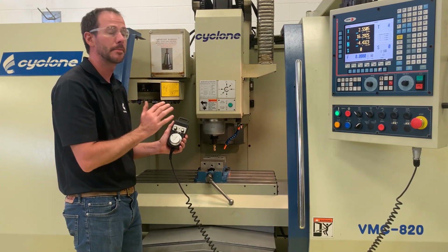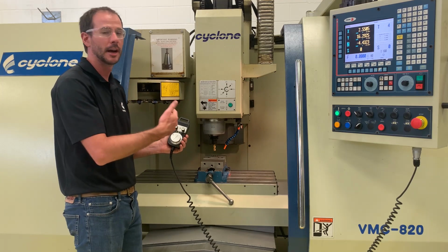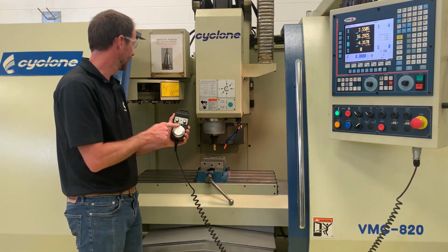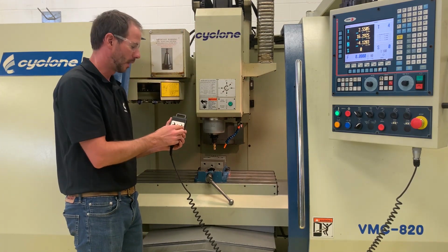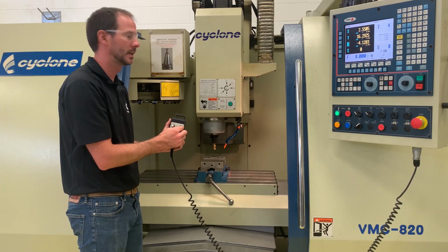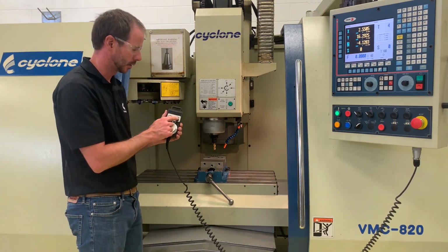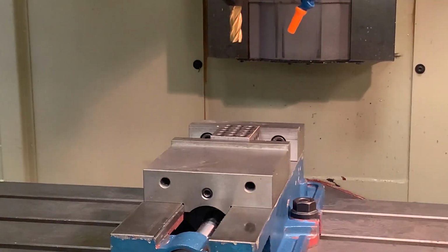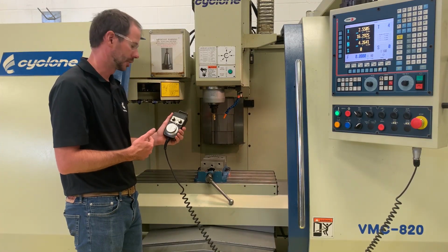So no matter what, maybe we're really close on our X axis and we don't know whether we should move to the left or to the right. If we go to our Z times 10 and rotate this in a clockwise motion, our tool will come up and away from whatever obstacle we're worried about hitting. As soon as we get a couple inches from the surface of our workpiece, then you can flip to times 100 and move your tool up and away into a safe position.